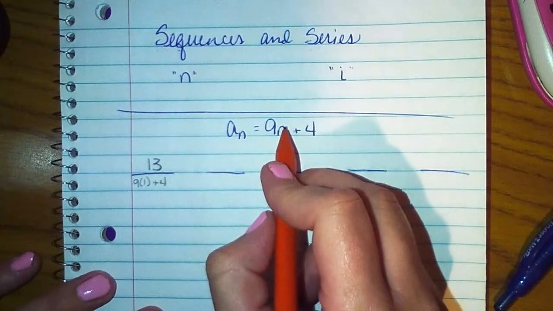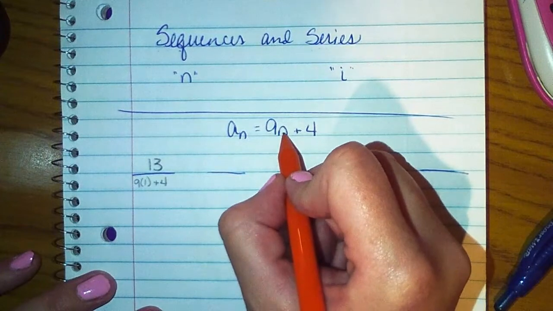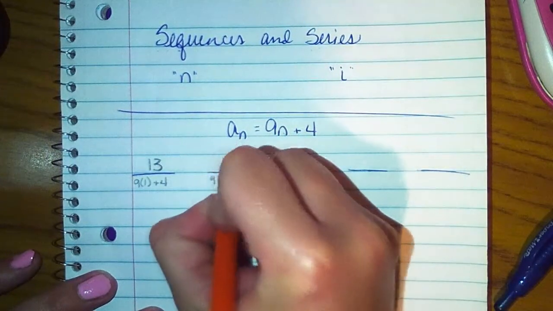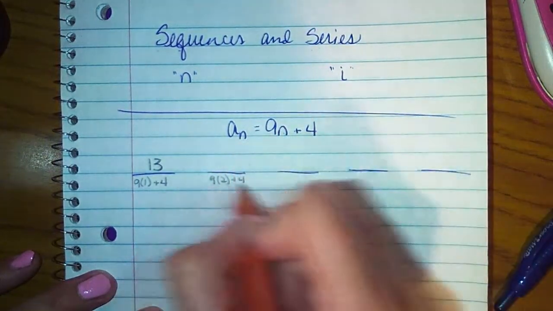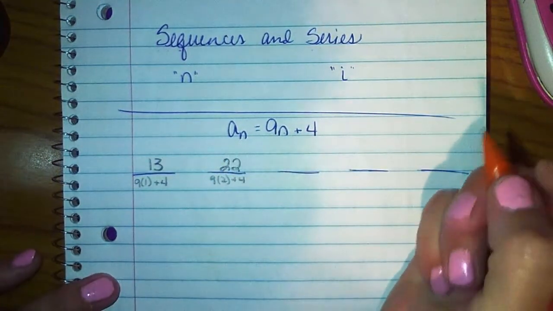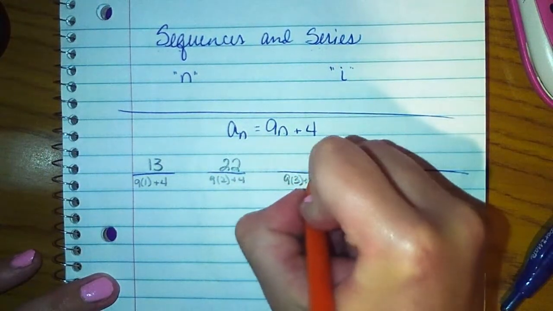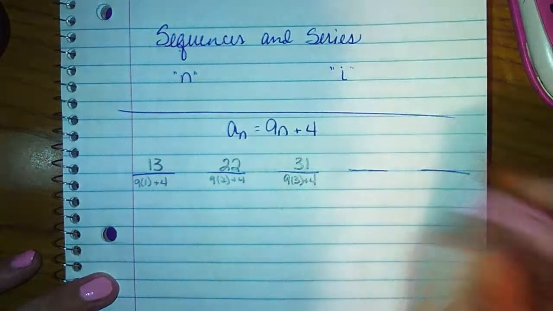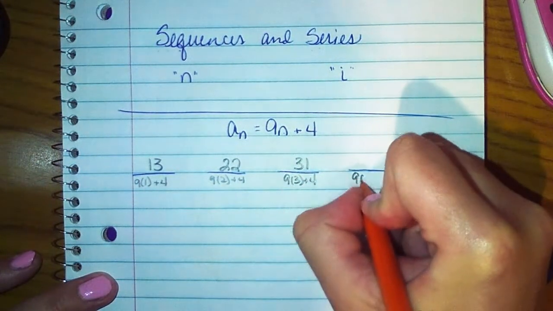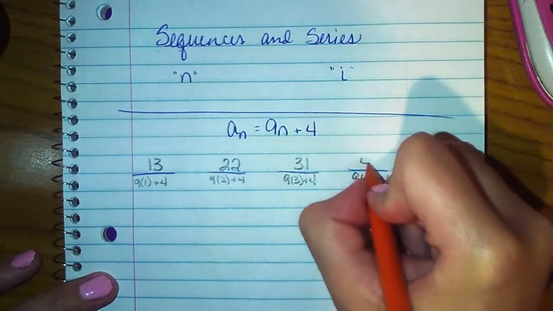If I want the second term, I shove in a 2. So 9 times 2 plus 4 is going to be what? 22. If I want the third term, you shove in a 3. So 9 times 3 plus 4 is going to be 31. And then 9 times 4 plus 4 is 40.